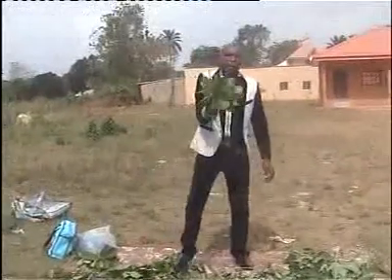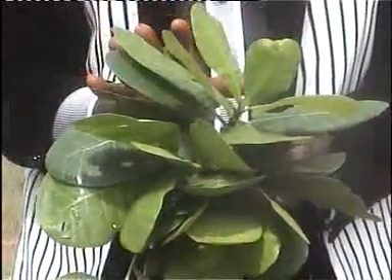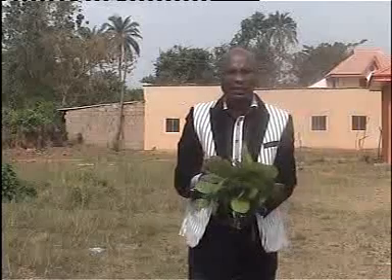There is another plant here. This plant takes care of dysentery of any age. This is the common cashew leaf. You know it from your house. It's everywhere. Some people eat the fruit of this plant, but they do not know its medicinal content.